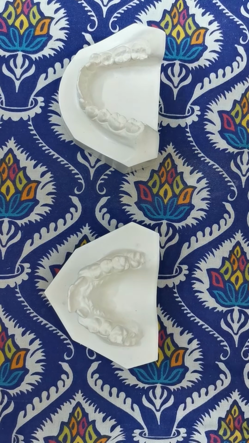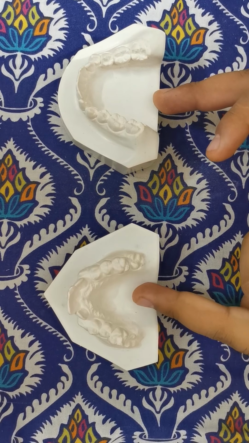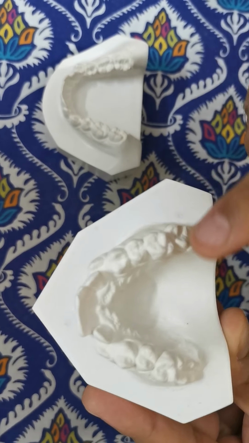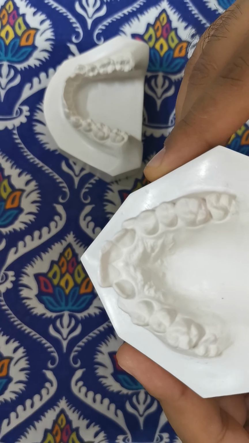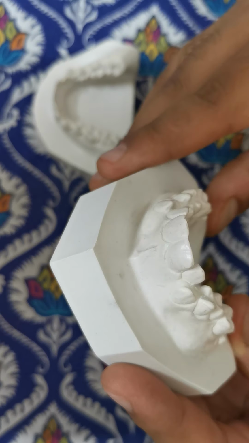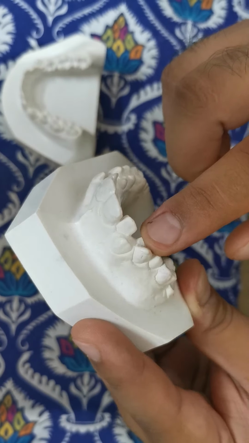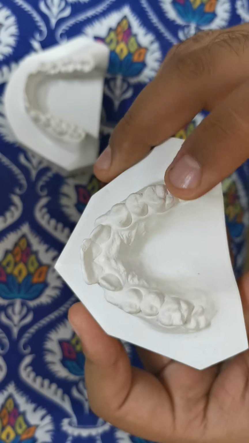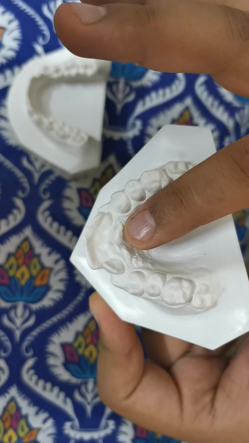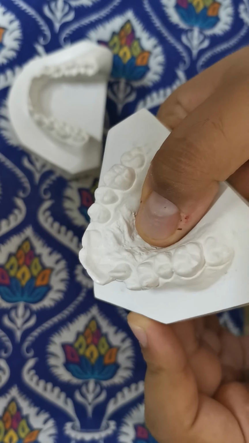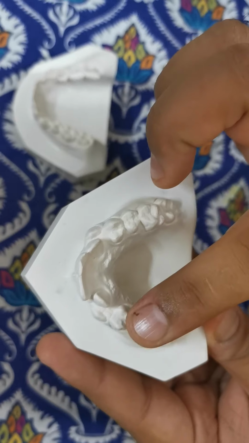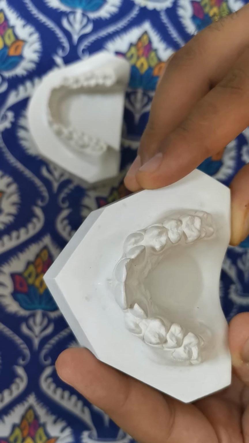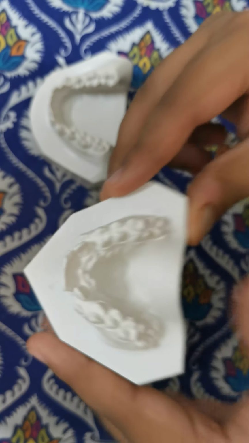Last time we discussed a few points about these casts, so I'm going to repeat very quickly what we discussed. We discussed the number of teeth present and the crowding element. As you can see here, the canine is labially placed. This shows crowding. This is a maxillary cast. We also see the hard palate region, the depth of the palate, the intercanine width, the intermolar widths, and any rotations present in this maxillary cast.